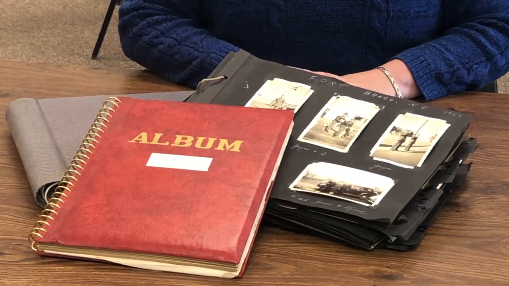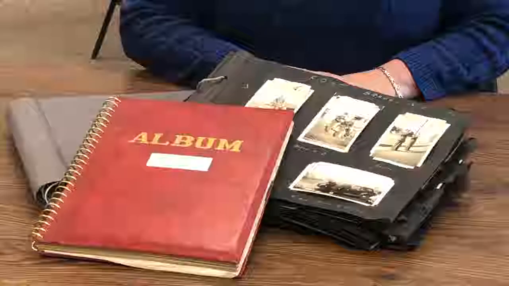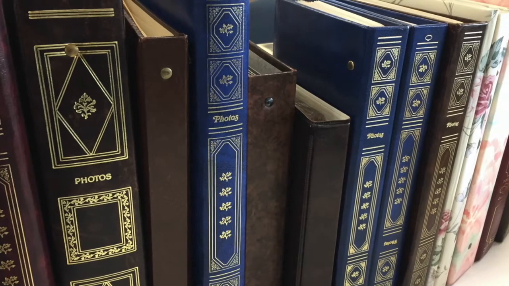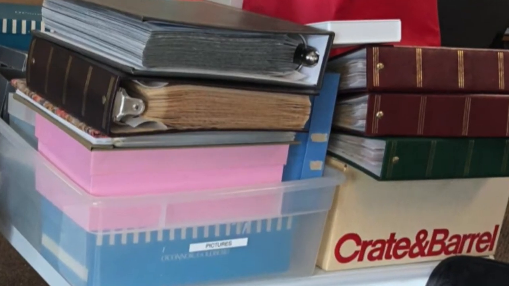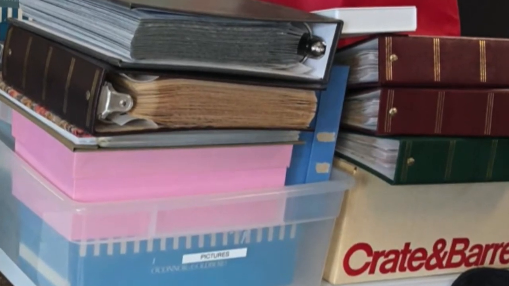So I have a couple different examples of albums that we encounter. I'm going to take you through the process for each one of those. So let's talk about your albums. You may have a wide variety of them. Some of them are going to be easier to work with than others, and some of them are going to be more meaningful than others.